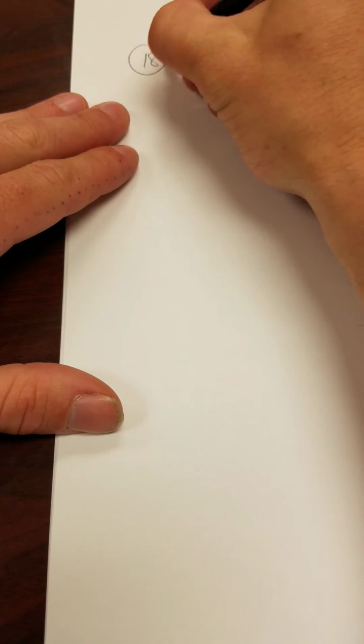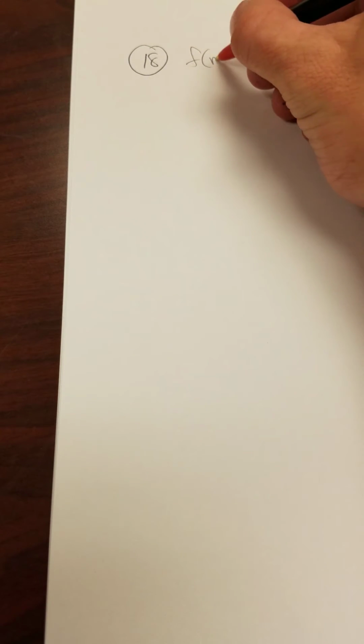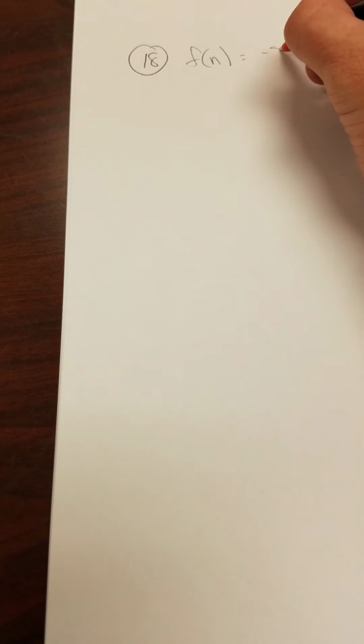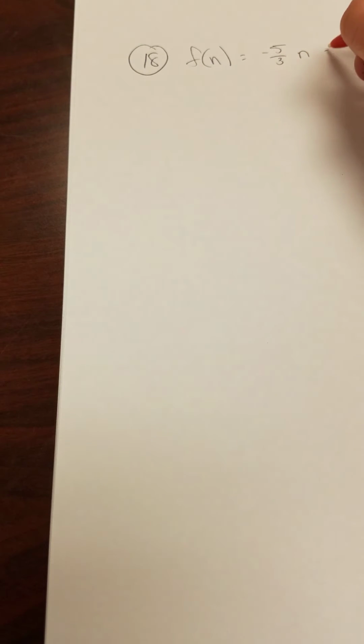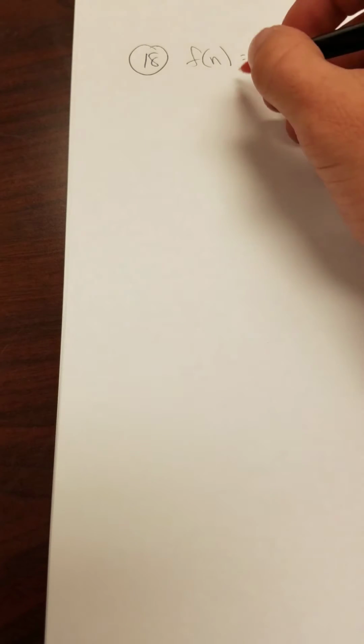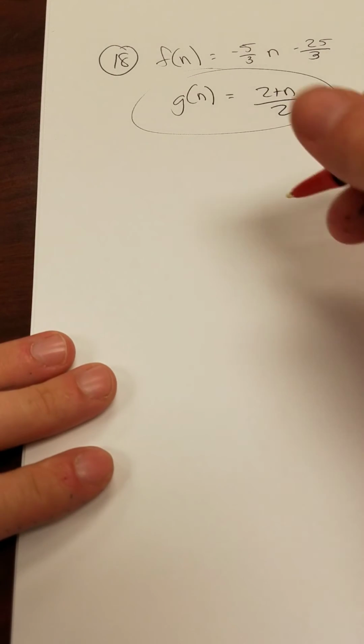18. This will probably be my last problem for this video. It asks to find if they're inverses of each other. Well, there's a fancy way to find this out. But we can do it pretty simply. Pick the easier of the two. And this one's obviously easier. Find the inverse of it.